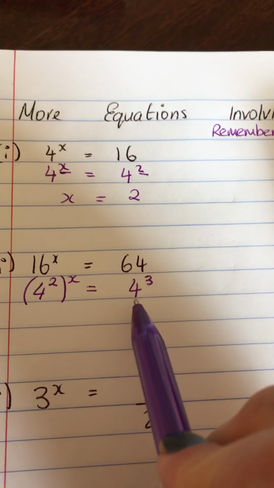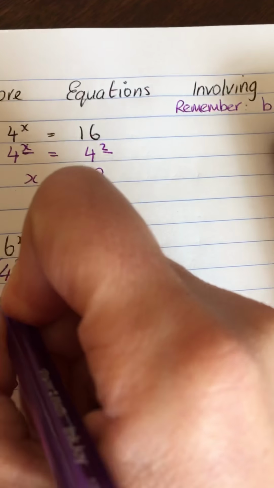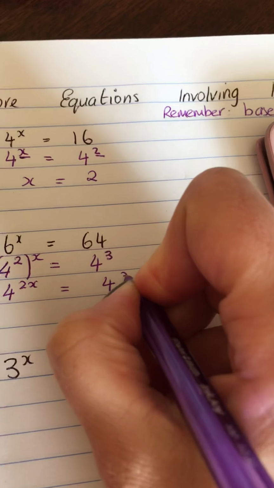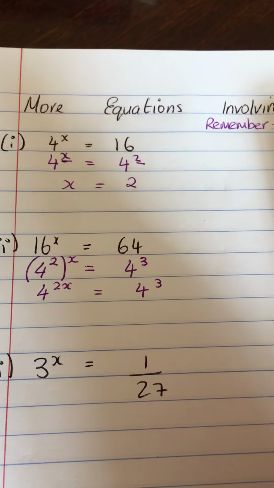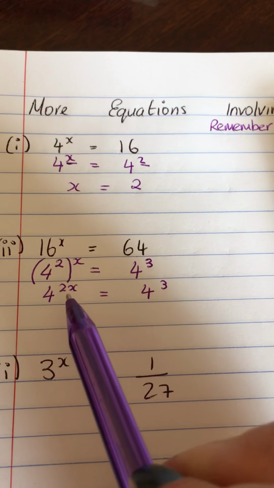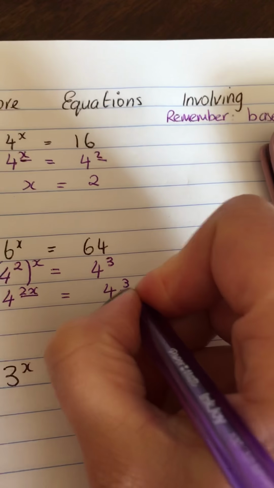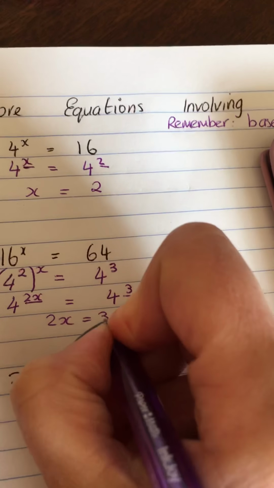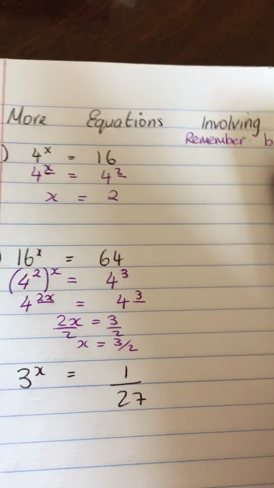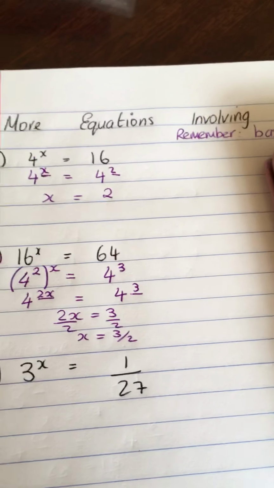So 16 becomes 4 squared, and I have x outside that again. 64 becomes 4 cubed. Our rule here for power raised to power is multiply. So 4 to the power of 2x equals 4 cubed. Now our bases are matching, so we can let the powers equal. So we're saying 2x equals 3, divide by 2, so x equals 3 over 2. Remember we must keep going until we've solved for x.